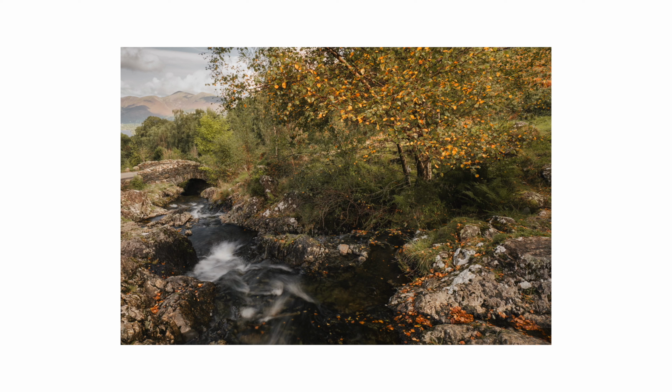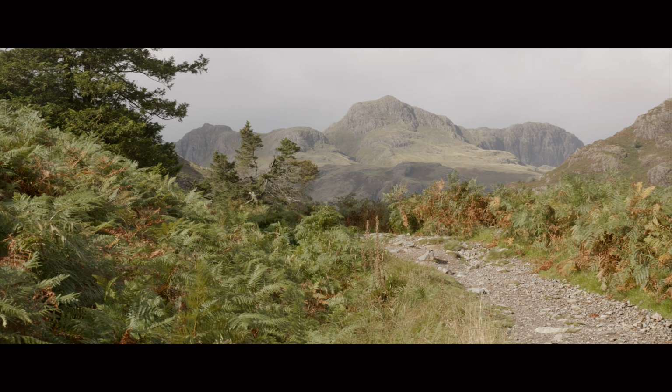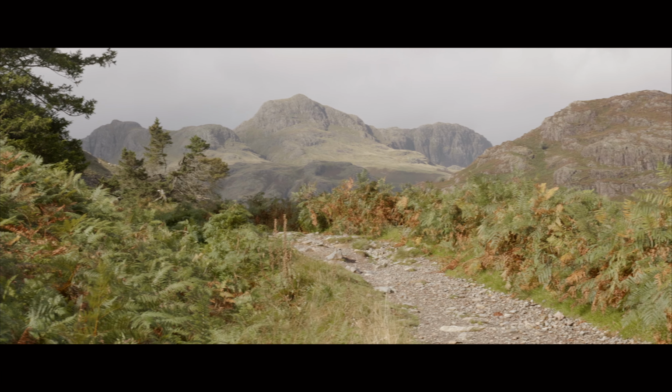You know, having a photo of just the bridge and the river is great, but there's so much more around that you can explore, and that's definitely something that I found in this location. Now, another great example of this is a location I visited a couple of days earlier, and that was Blea Tarn and the Langdale Pikes.